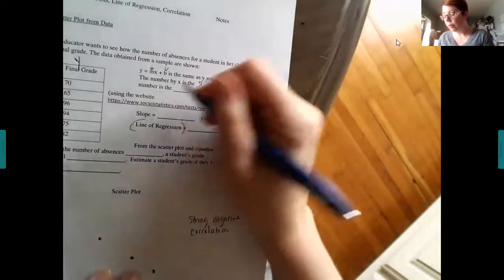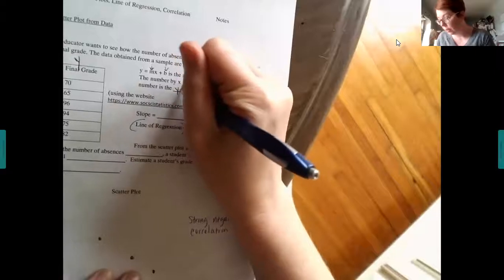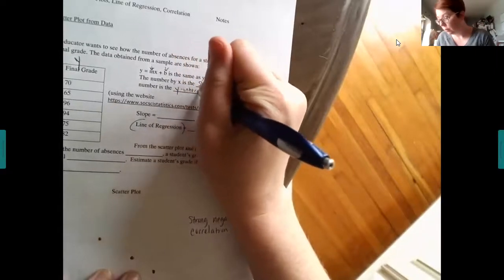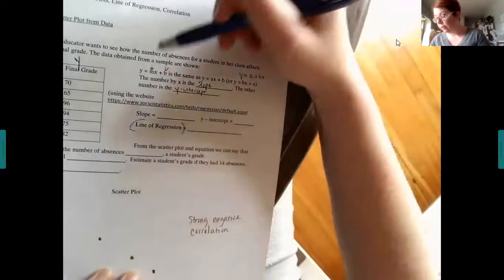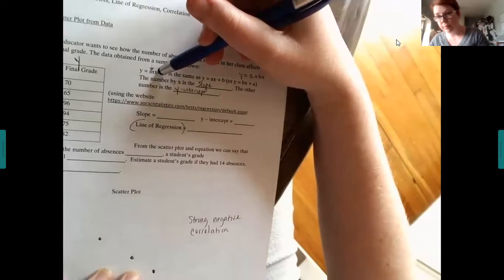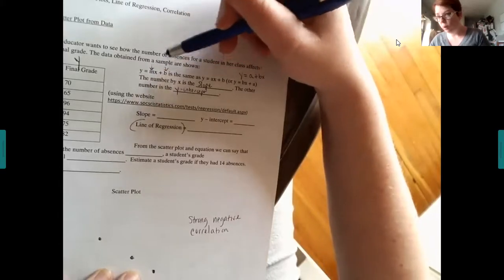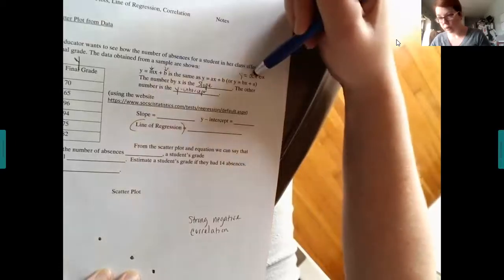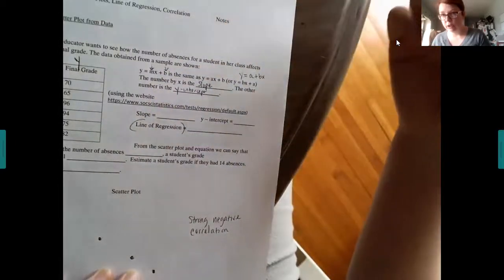And the other number that they give you is the y-intercept. So if they give you a number by x, that's the number you would put in for your m. The other number, whether it's the second one or the first one, that will be your y-intercept. And we'll do one in a second.